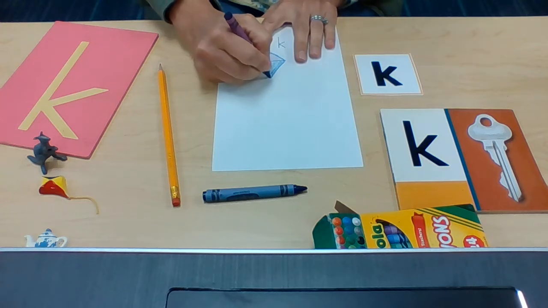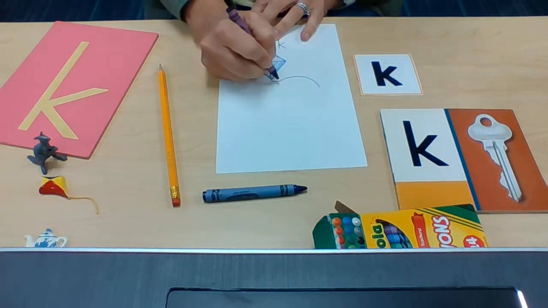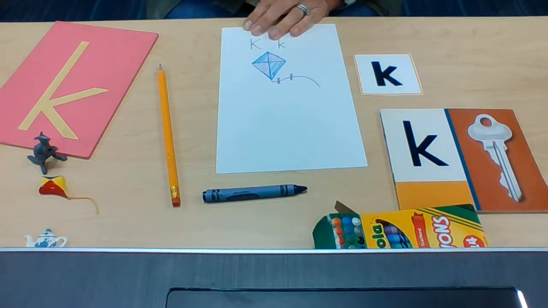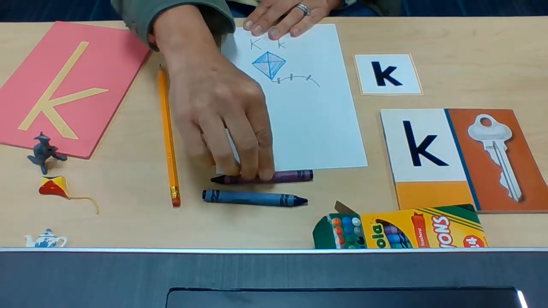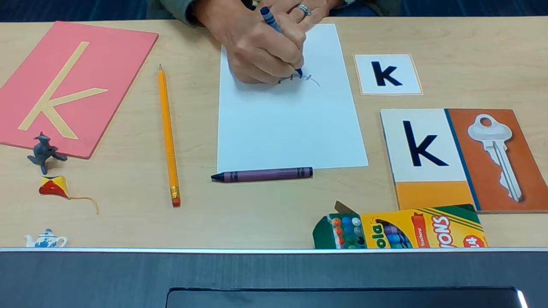Now we're going to make a tail on our kite. And then you can make little bows going across. Just little shapes like that for the tail. So I'm going to take my other color and make another one.